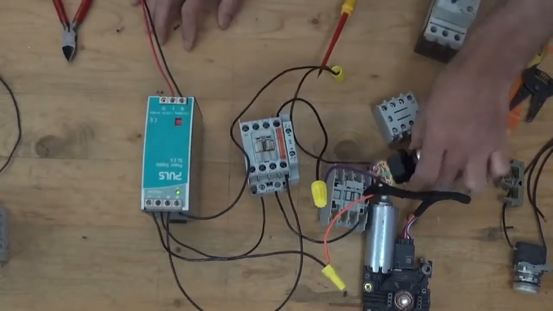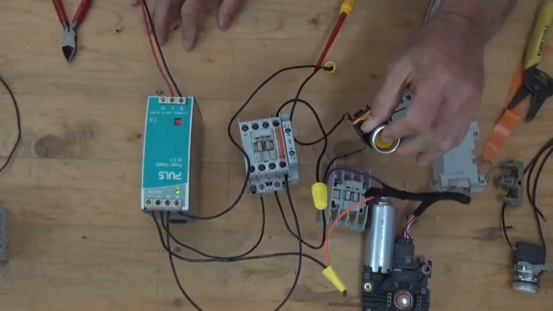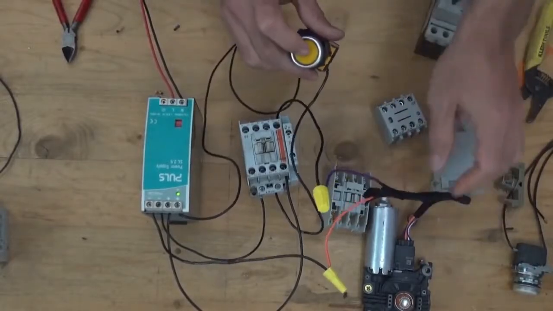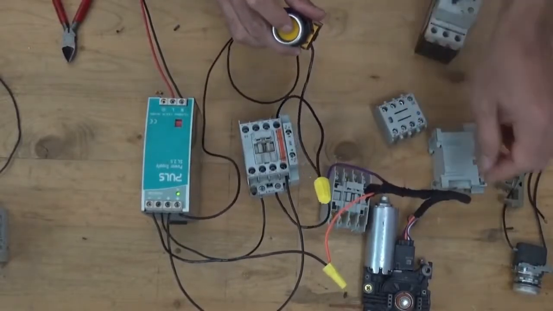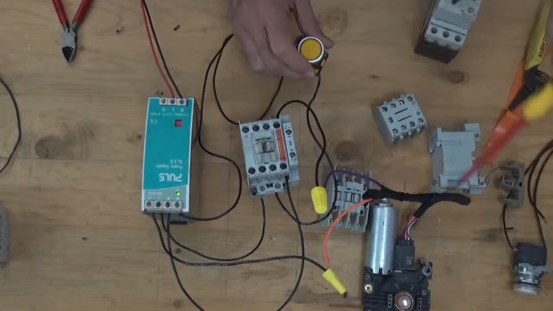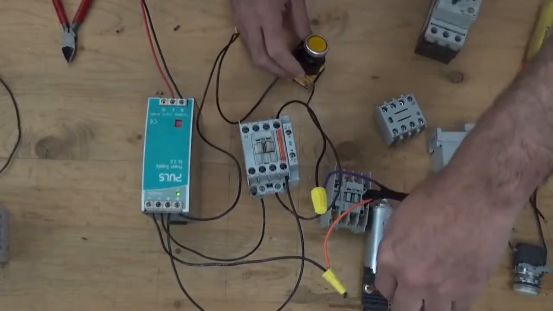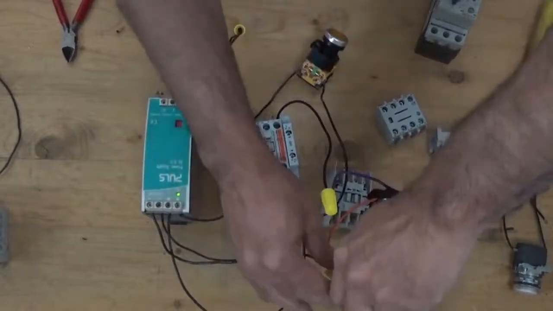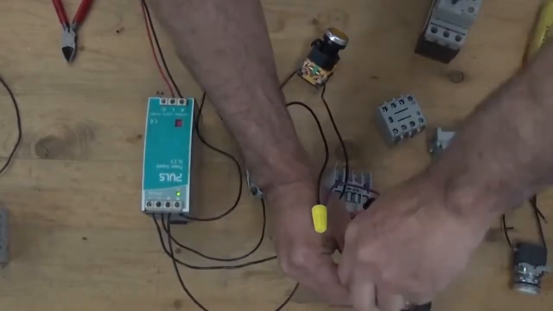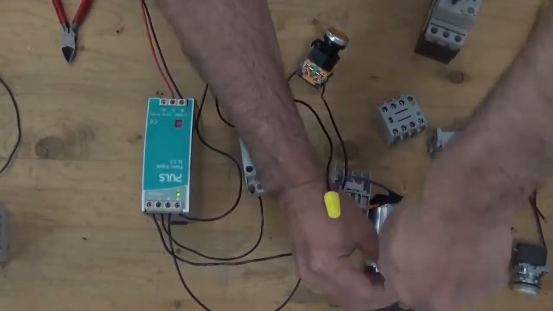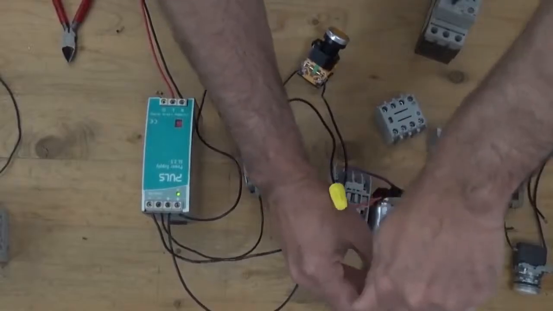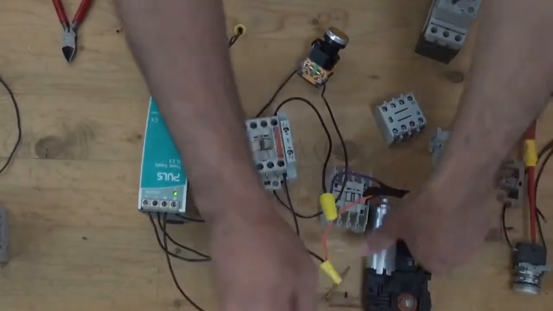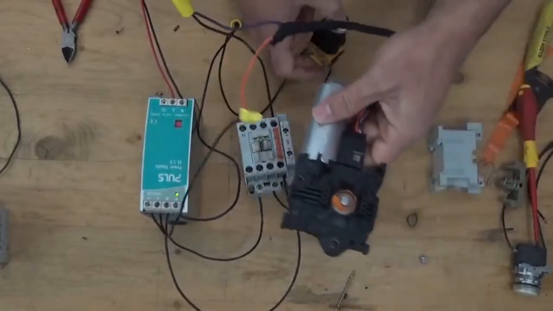After that, we're going to press this one. See the motor's running? As you can see.